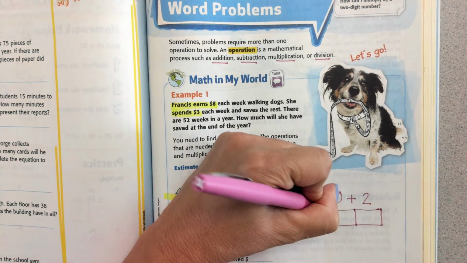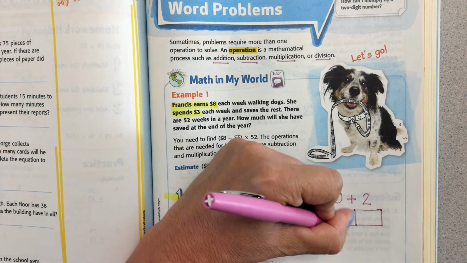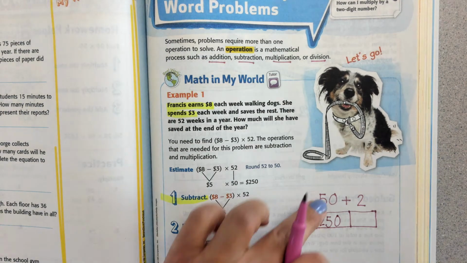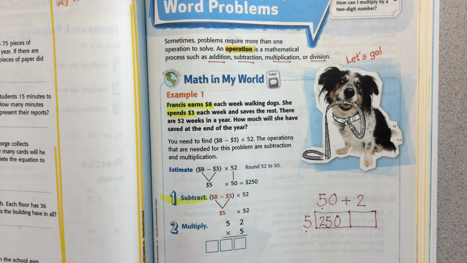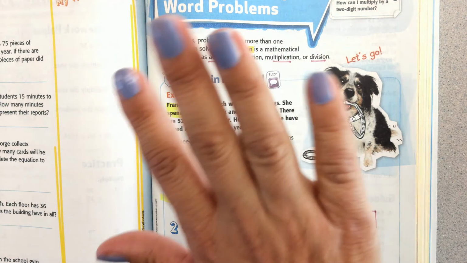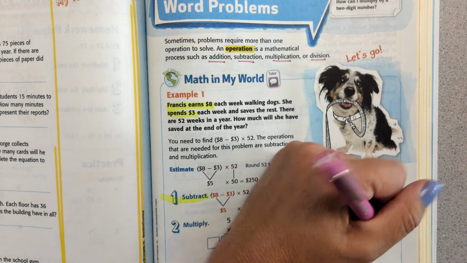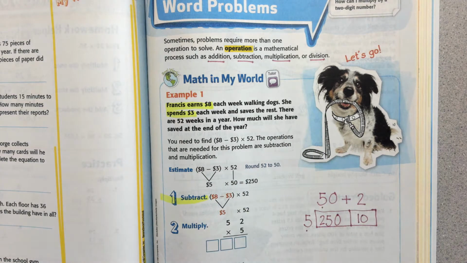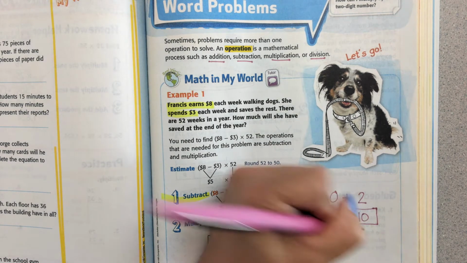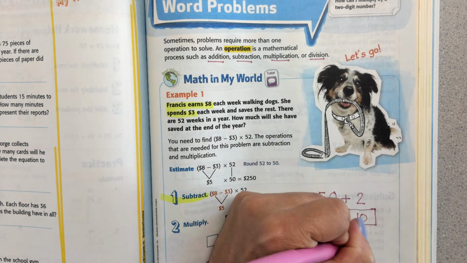We have 5 times 5 is 25, and we have a 0. That would be 5 of these 50s. 50, 100, 150, 200, 250. 5 times 2 equals 10. Add them up, and you get 260.